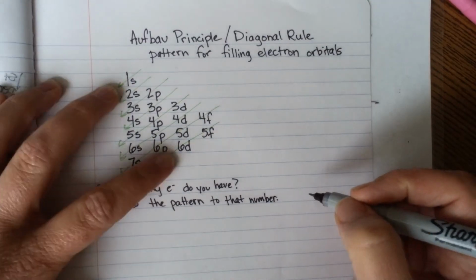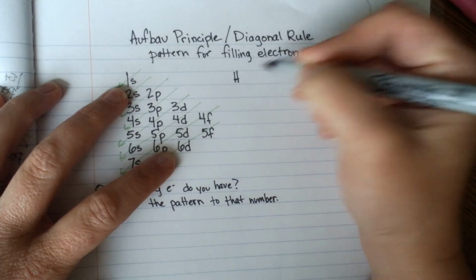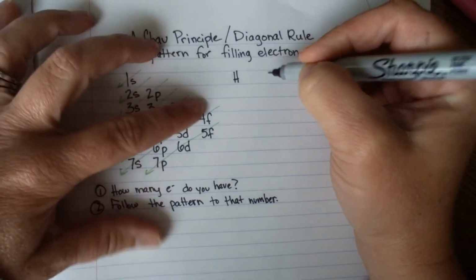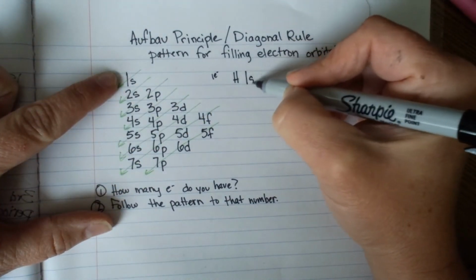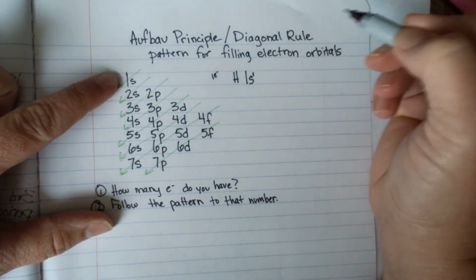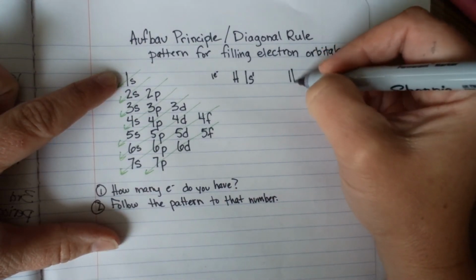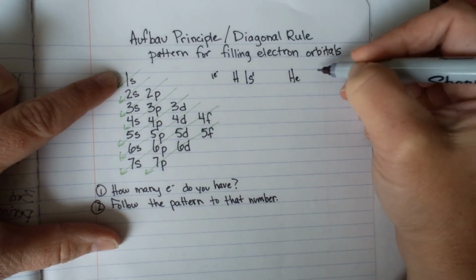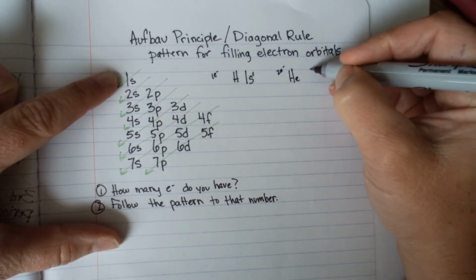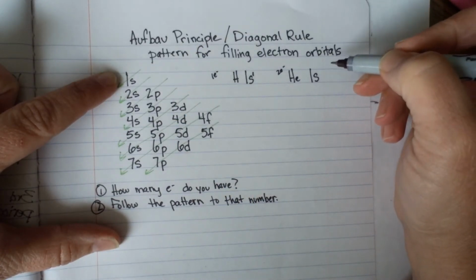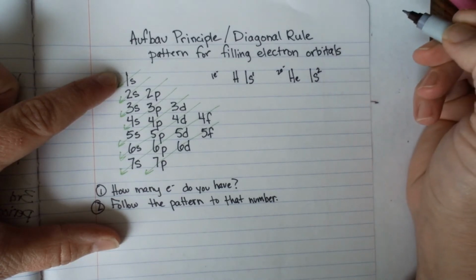Alright, so let's do some simple ones. Let's start with hydrogen. If I look at the periodic table, hydrogen is number 1, so hydrogen has 1 electron. I'm going to start with 1s, and there's only 1 electron, so 1s1. Straightforward. Let's look at helium, which is number 2. Helium has 2 electrons. I'm going to start with 1s every time. I'm going to say 1s. This time I have 2 electrons. An s orbital can hold 2 electrons, so I'm going to put a 2.